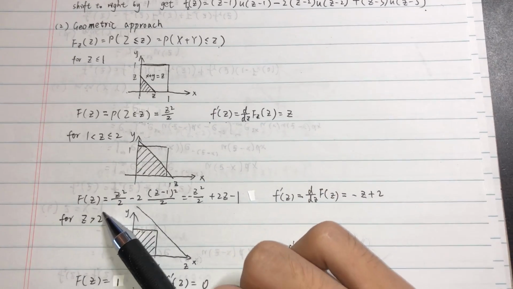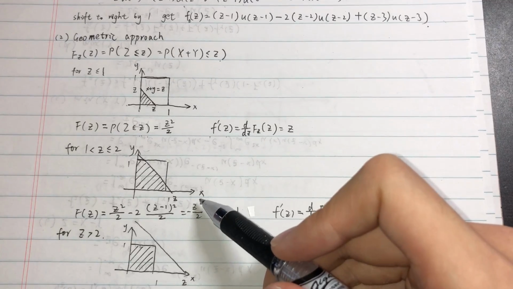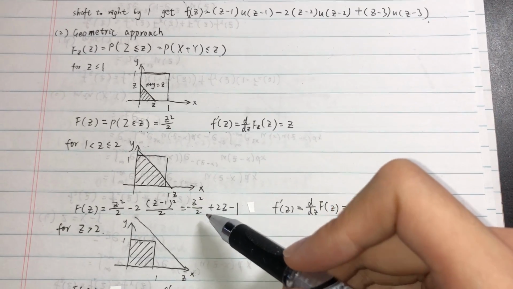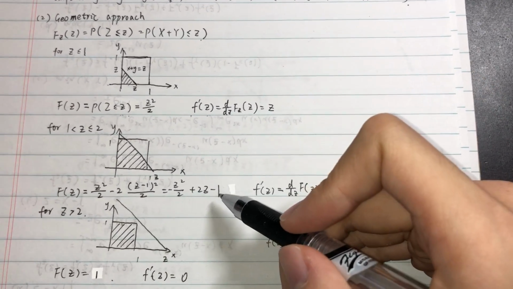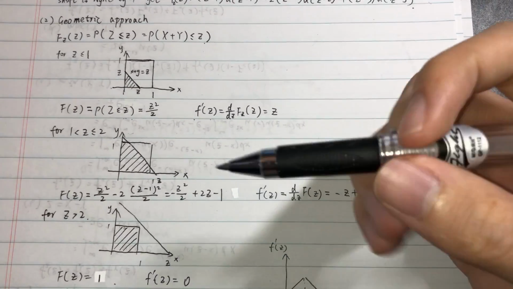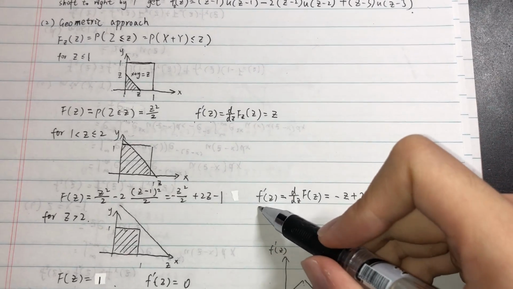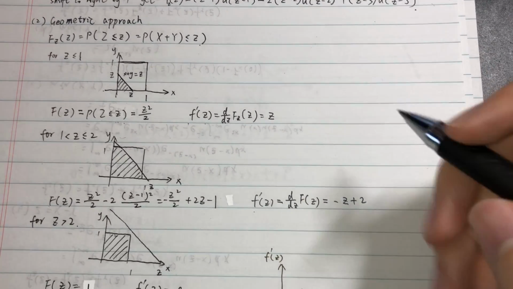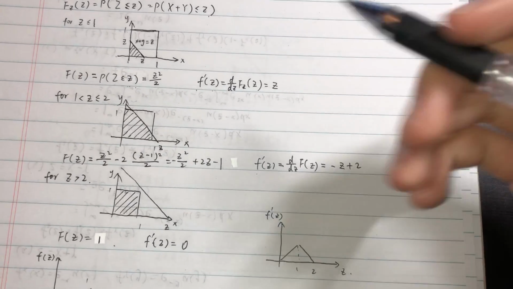So the distribution function of z is equal to minus z squared over 2 plus 2z minus 1. We can also calculate the derivative of this function and get f prime z equal to minus z plus 2.